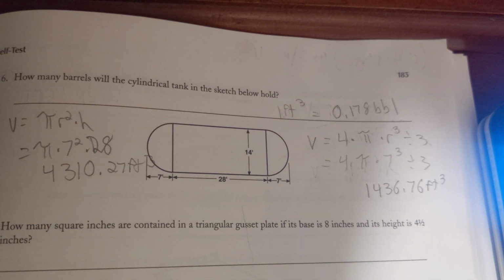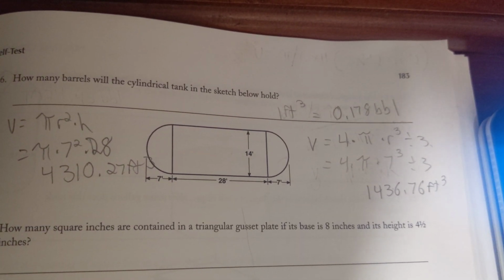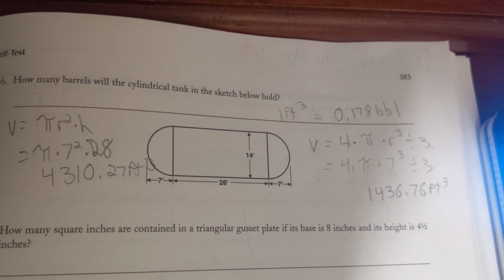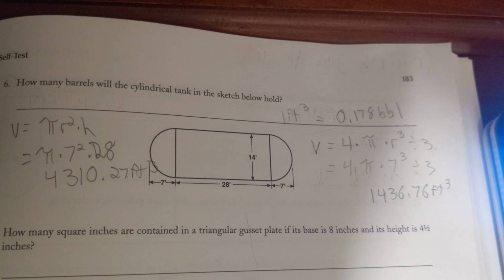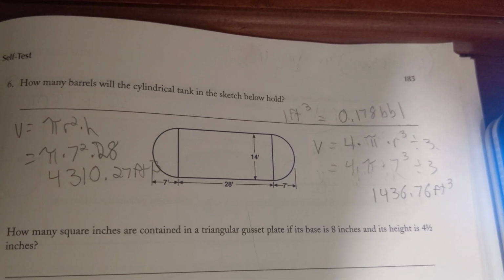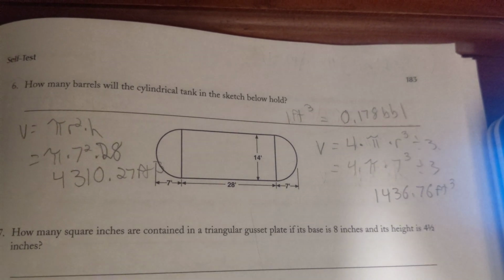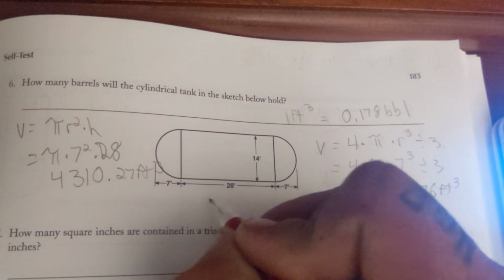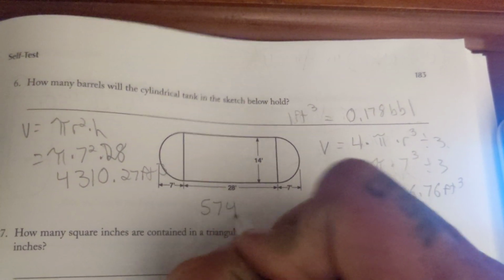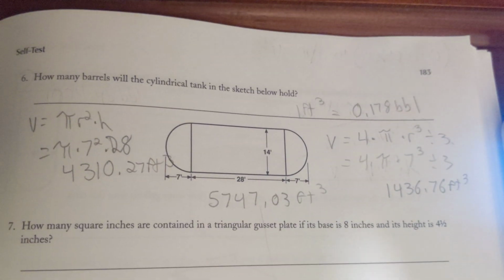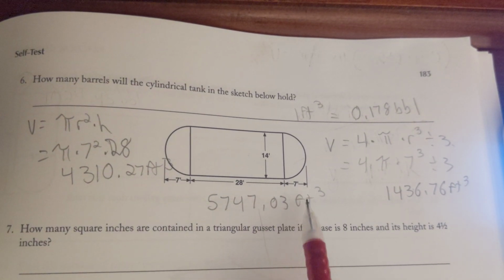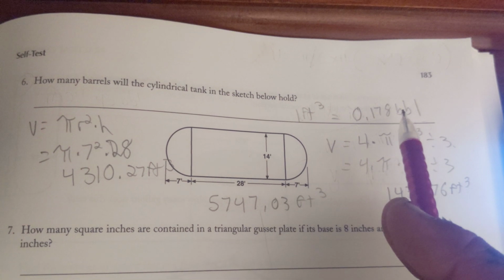Now we want to add those together. So I'm going to take that 4,310.27 and I'm going to add the 1,436.76. And I get 5,747.03 cubic feet.